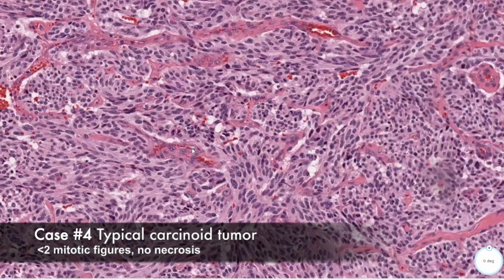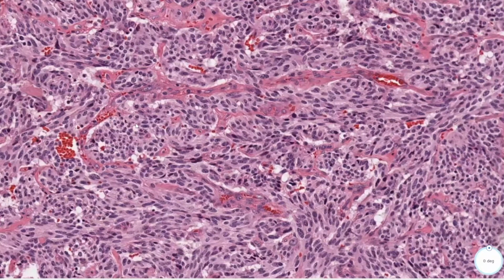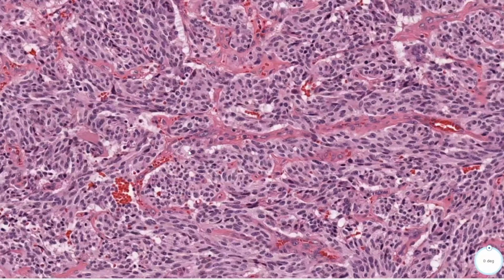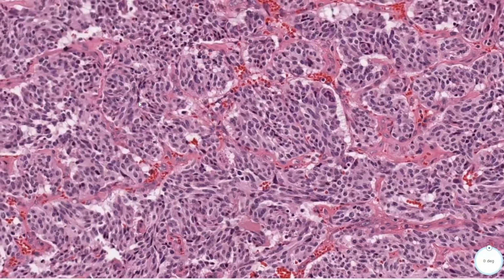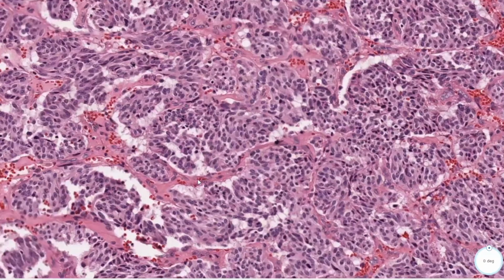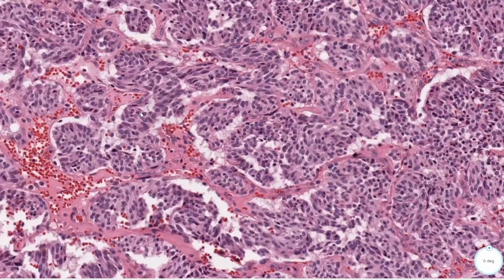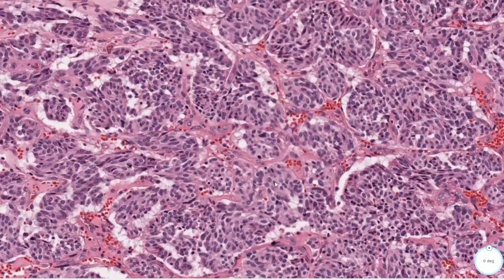Atypical carcinoids have between 2 and 10 mitotic figures. In terms of necrosis, typical carcinoids should not have any necrosis, and atypical carcinoids can have focal areas of necrosis. Once you start getting more than 10 mitotic figures per 2 millimeters squared, you should start to think about a higher grade neuroendocrine tumor, such as a small cell carcinoma or a large cell carcinoma. But typically, these have much more than 10 mitotic figures per 2 millimeters squared. Typically, you're on the order of 50 or more.